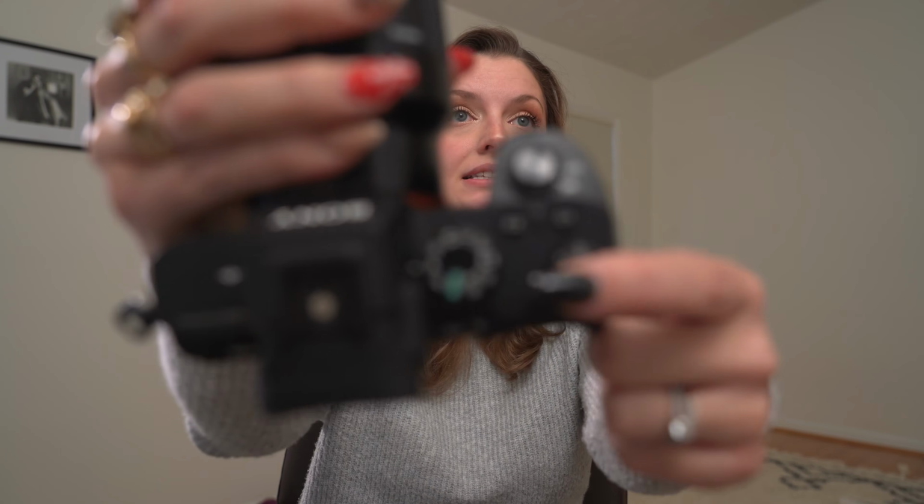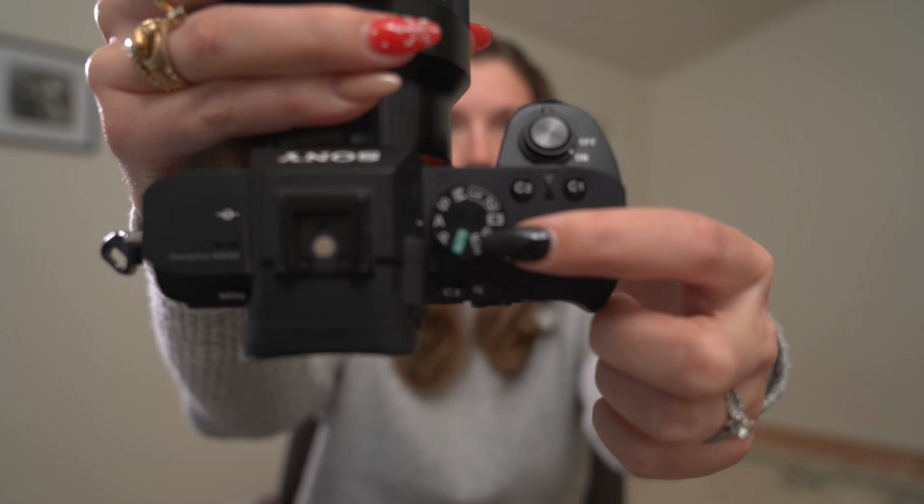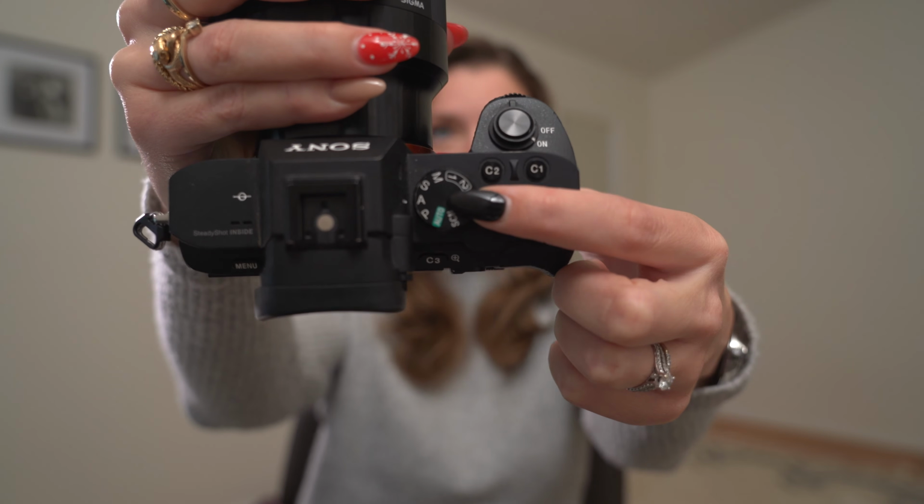The best way to learn is to go out, shoot, make mistakes, and learn from those mistakes. If you are new and you're starting out with a digital camera, you can set this dial on the top to aperture priority, or the A, which will allow you to only focus on your aperture. The camera will adjust the other settings for you, so you can really hone in on understanding what different apertures do when you're changing that dial.